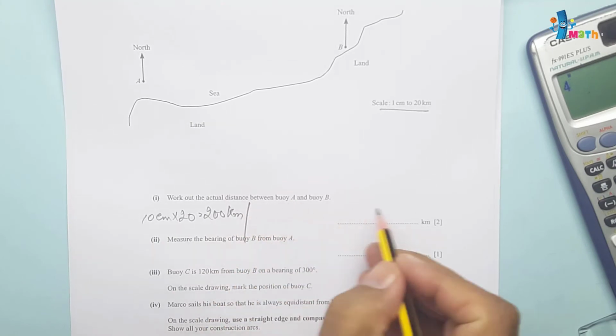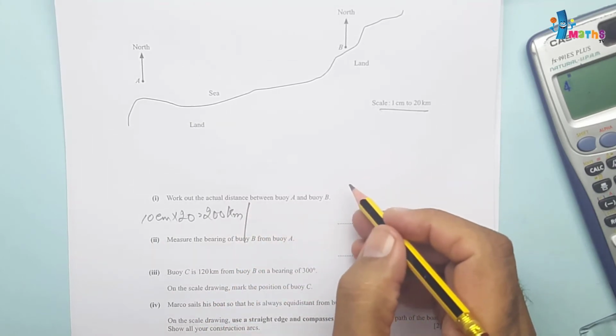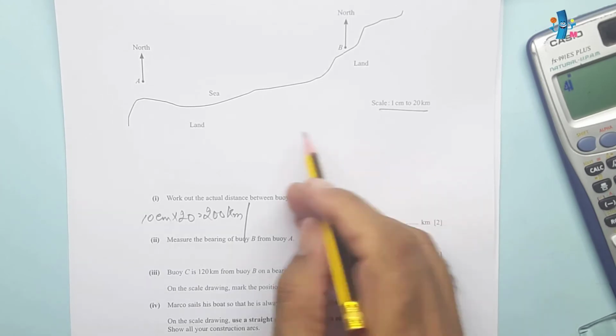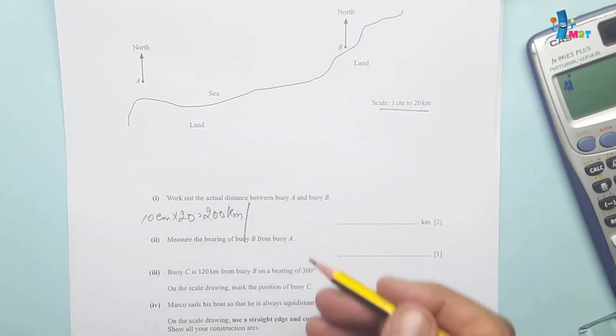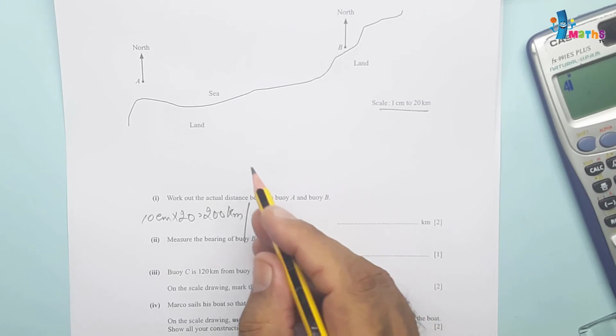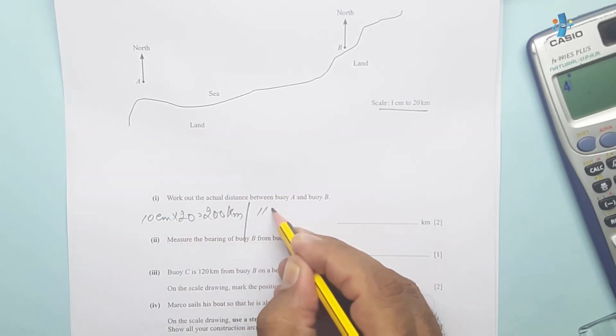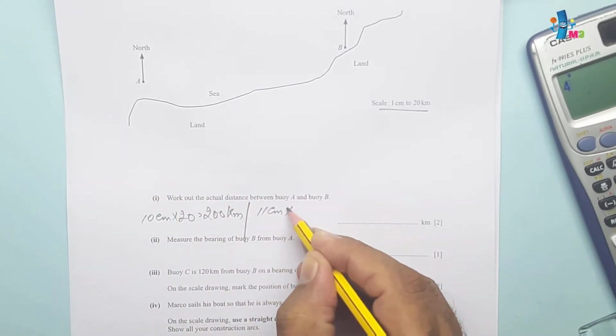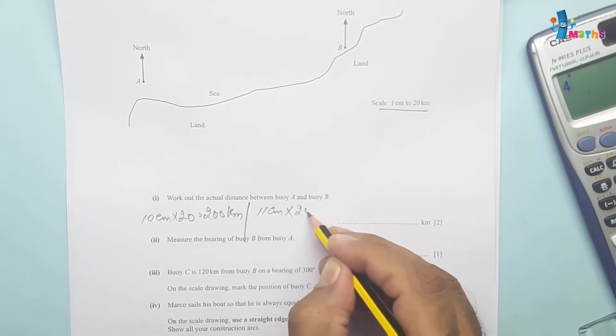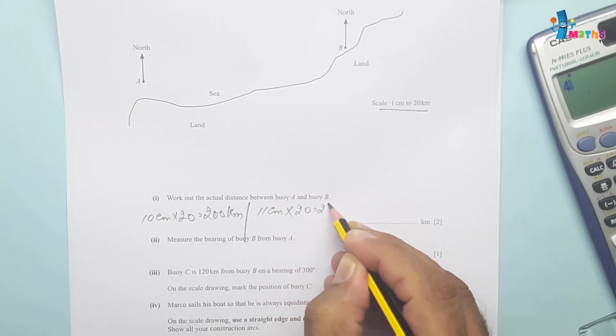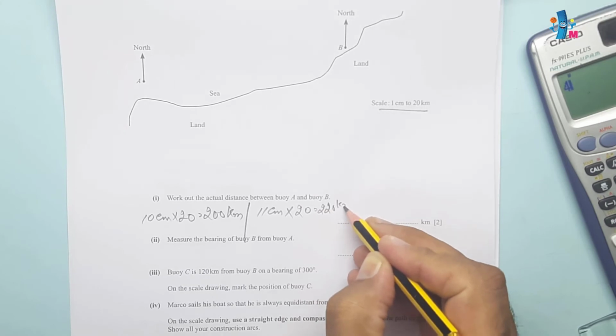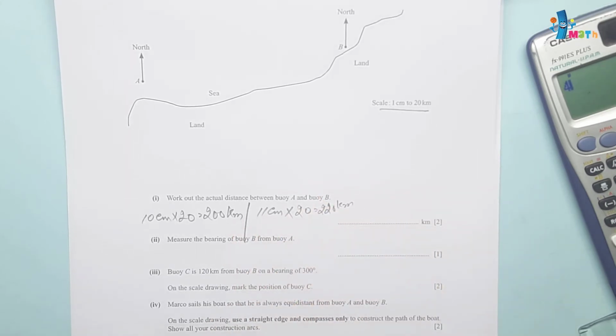But the marking scheme is giving the answer as 220. It means the original examination paper has this distance as 11 centimeters. So 11 centimeters, if we multiply by 20, we get the answer as 220 kilometers, because there is a difference between the scale of this one. Scale means the size of the drawing in the published paper and in the original one.